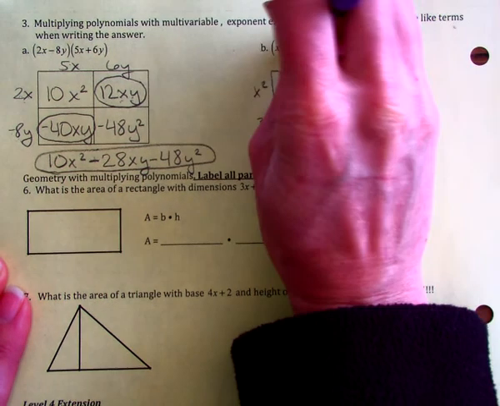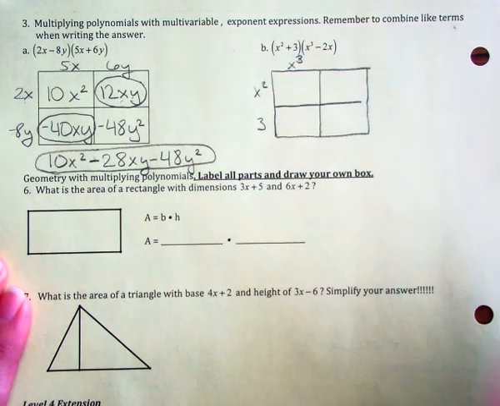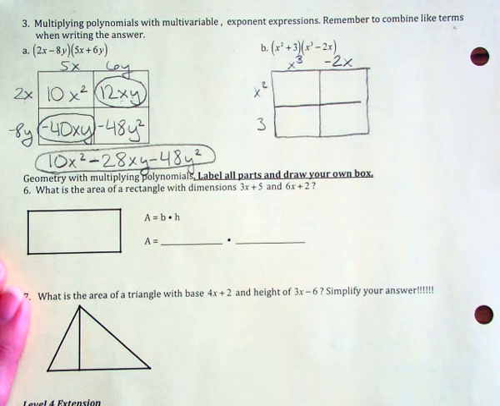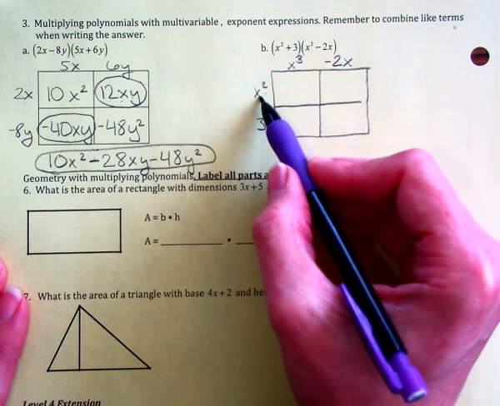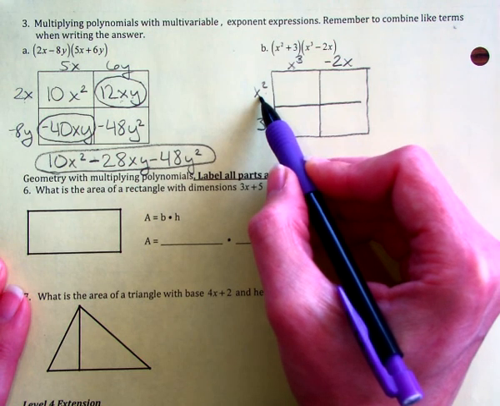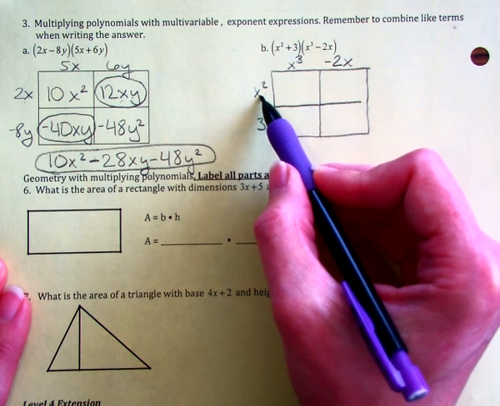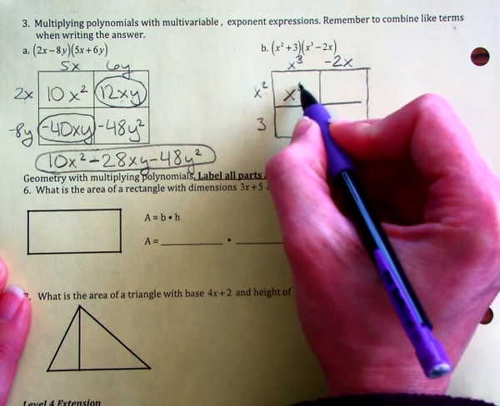It's not very easy to read, so I'm going to go ahead and fix that. X cubed, exponent of 3. And then a minus or a negative 2x. Okay, now we multiply top and the side here to get x cubed times x squared. Okay, remember when you're multiplying, that means I have 3 x's multiplied with 2 more x's. So adding all those x's together, there's 5 of them, so I get an x to the 5th.